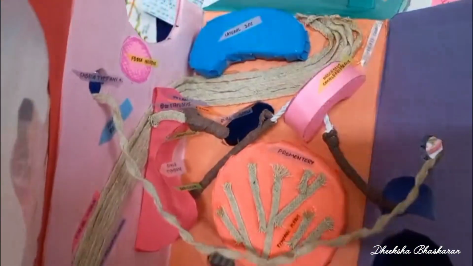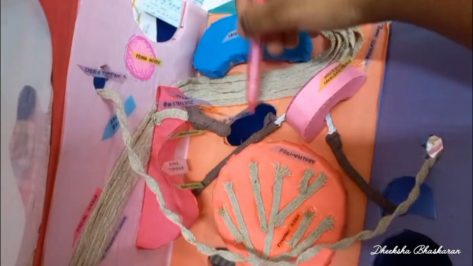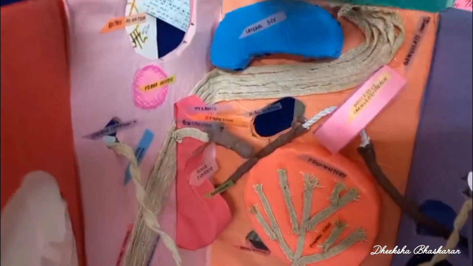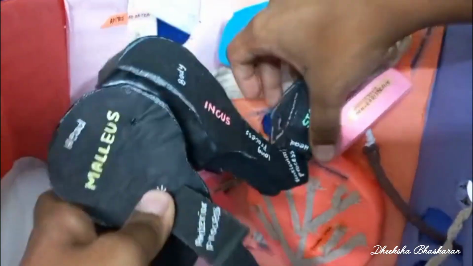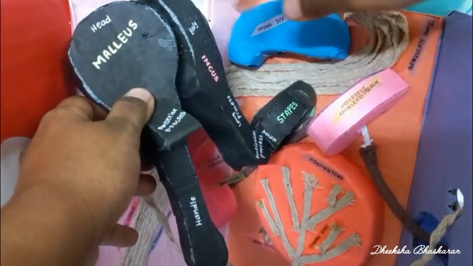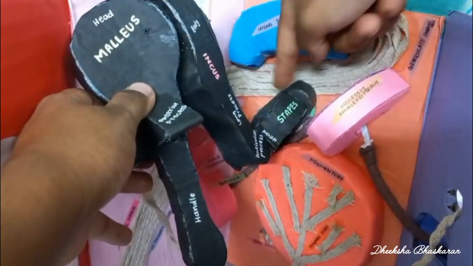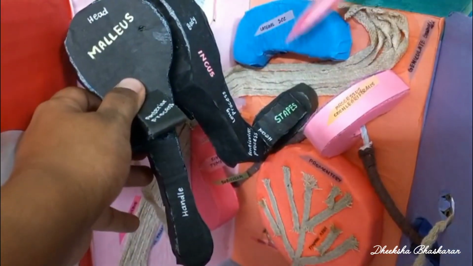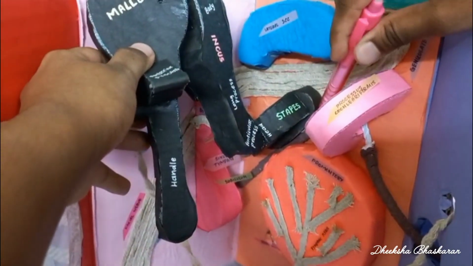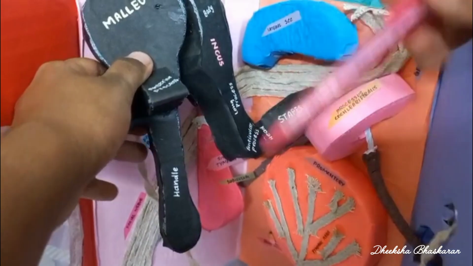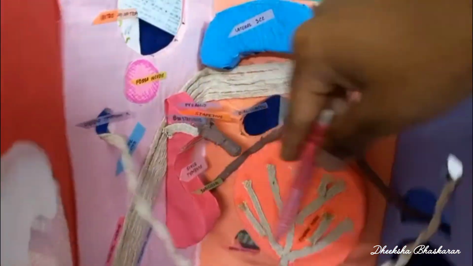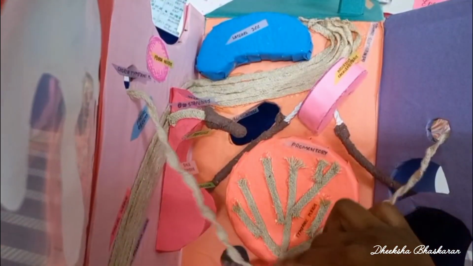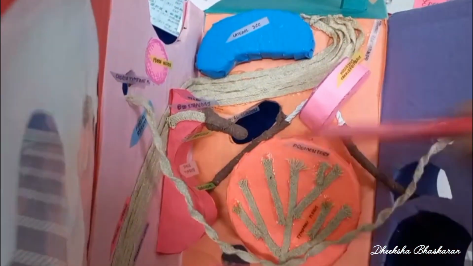Then we have the oval window which attaches the foot plate of stapes. We have the ossicles here: malleus, incus and stapes. This is the stapes with the foot plate of stapes here. The foot plate of stapes attaches to the oval window as such. And then we have the round window here. The round window is covered by a membrane called the secondary tympanic membrane.